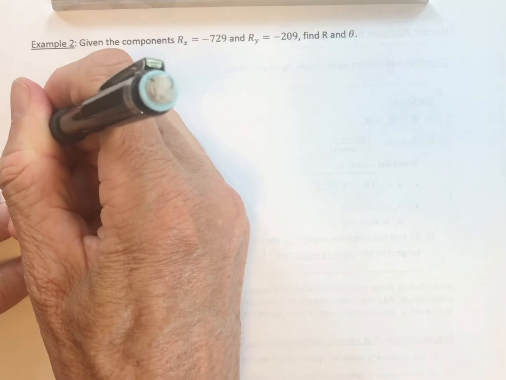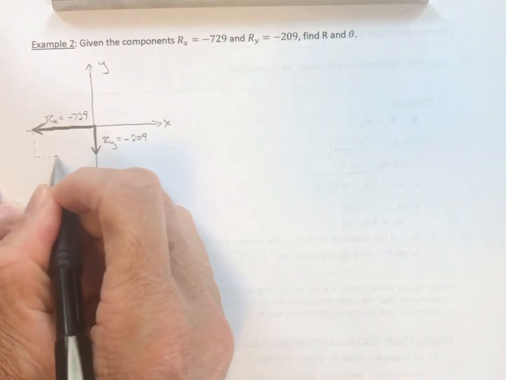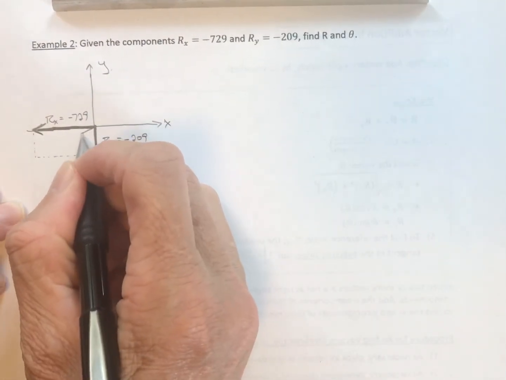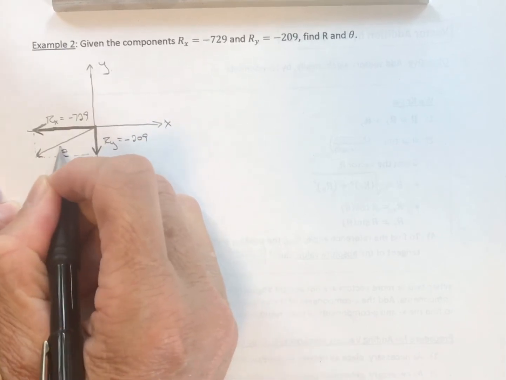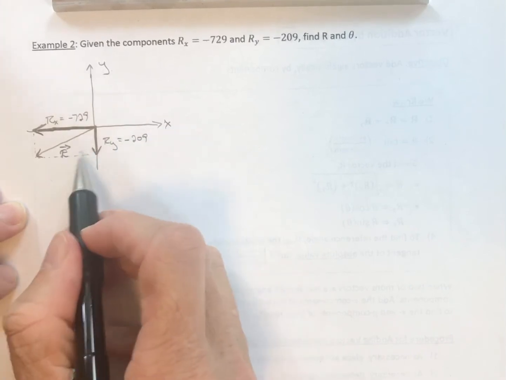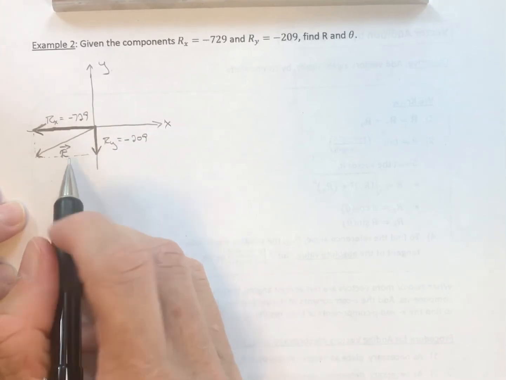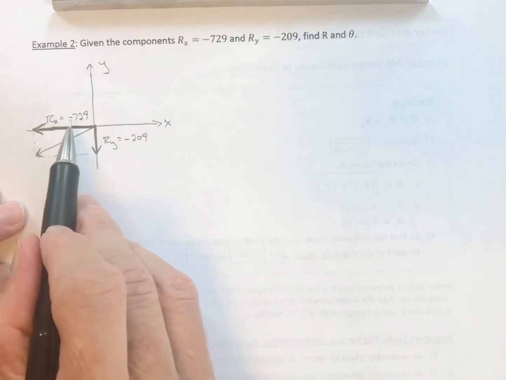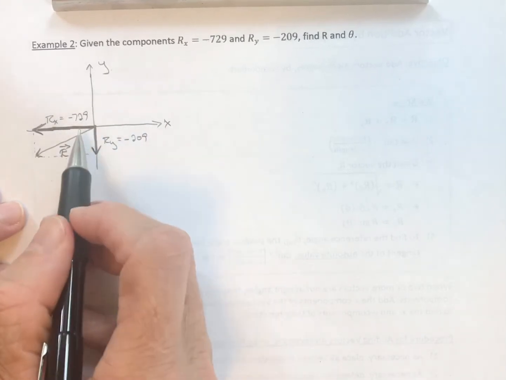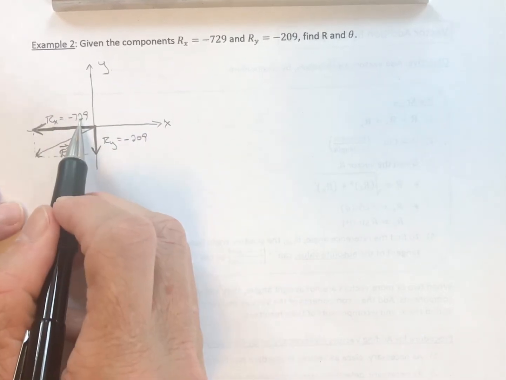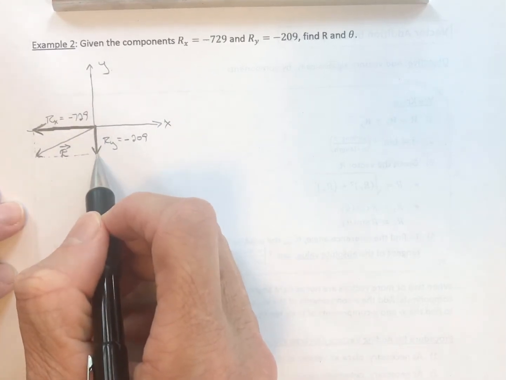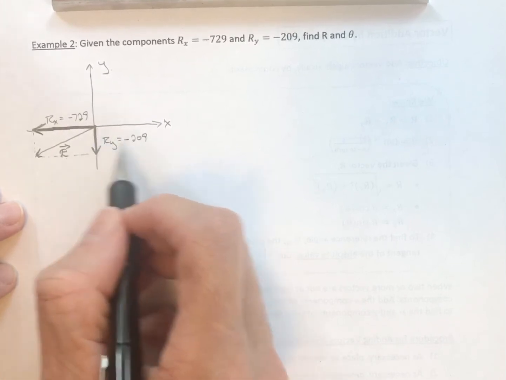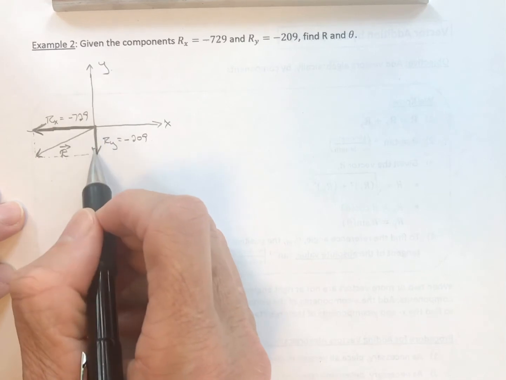And so again, we know that when we add these two up, we'll get the resultant vector. And this is the resultant vector r. Okay, so resultant vector r has an x component and a y component. The x component's magnitude is negative 729. Of course, it's on the x-axis. The y component's vector has a magnitude of negative 209, and of course, it's on the y-axis.